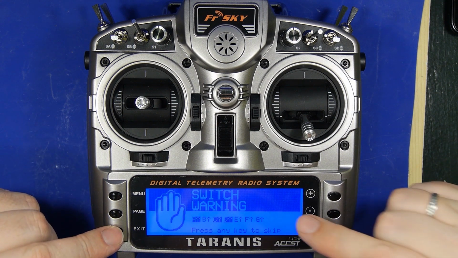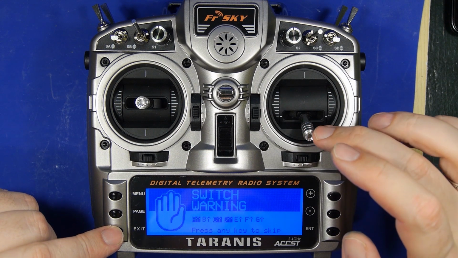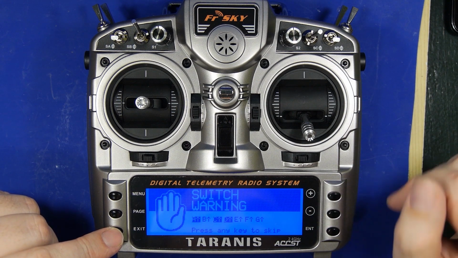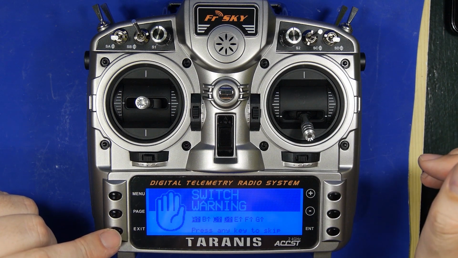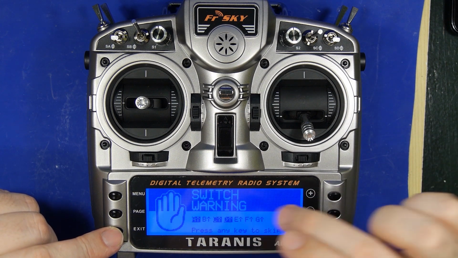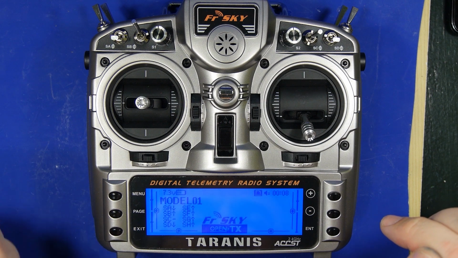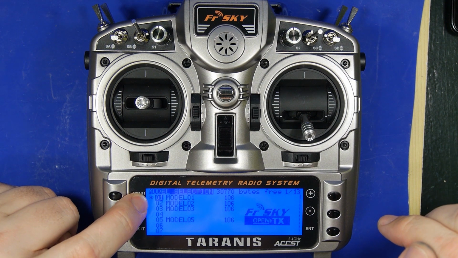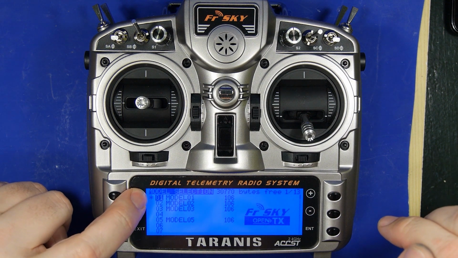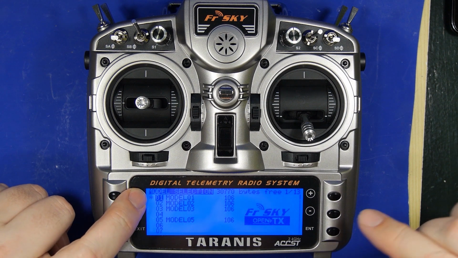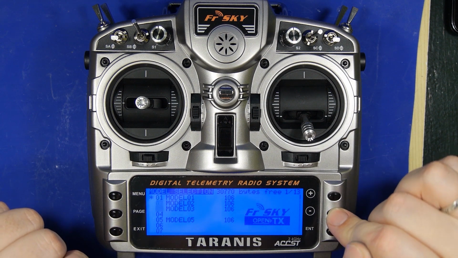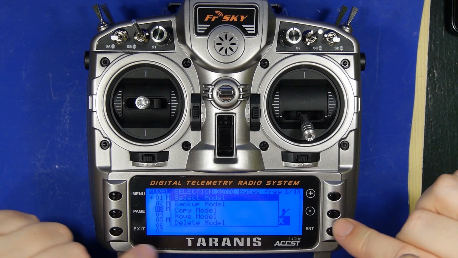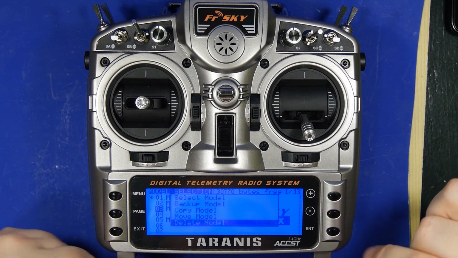Switch warning. This switch warning and throttle warning is separate for each model. You can set this warning separately for each model, if you want it or if you don't want it, and also the switch positions for each model separately. So you can see now model 01 is active. You can see the star beside the number 01. So now I can delete model, for example number 3. Press enter longer, and in the down position we can see delete model.